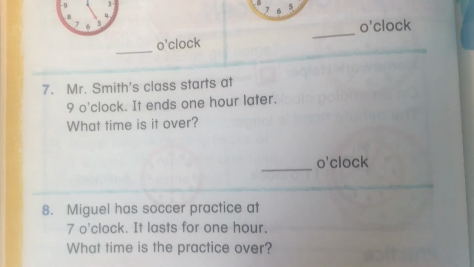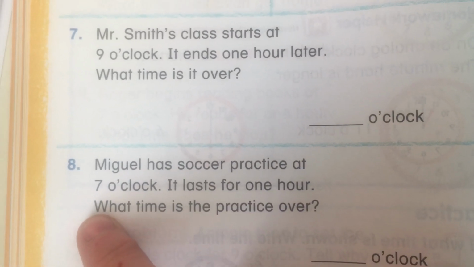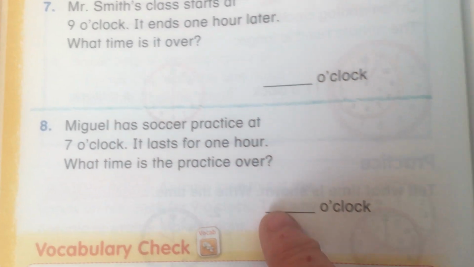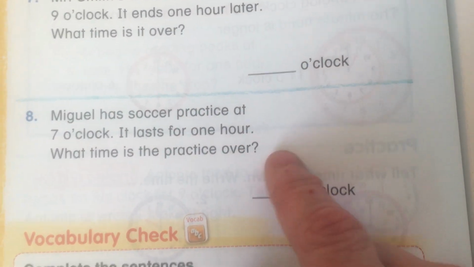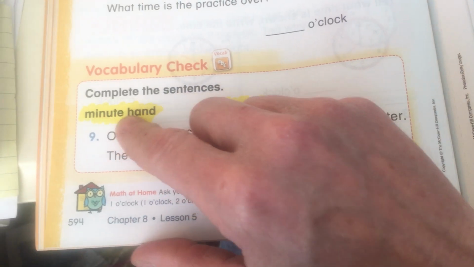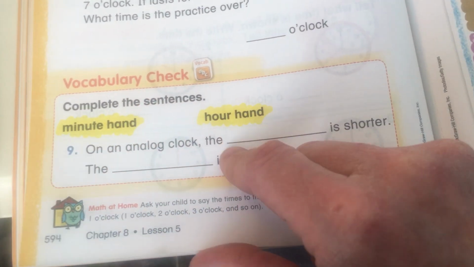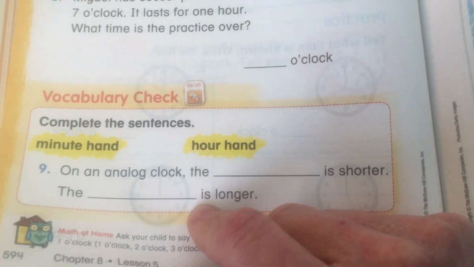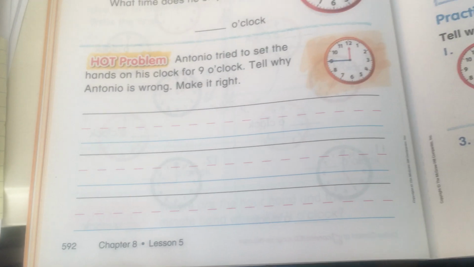9 plus 1. Right here, Miguel has soccer practice at 7. It lasts for 1 hour. What time does it get over? 7 plus 1, 1 hour. 7 plus 1, put that answer there. Here you're going to complete the sentences with the 2 yellow highlighted words. Figure out which words make sense in which sentence. Put that in there for practice.